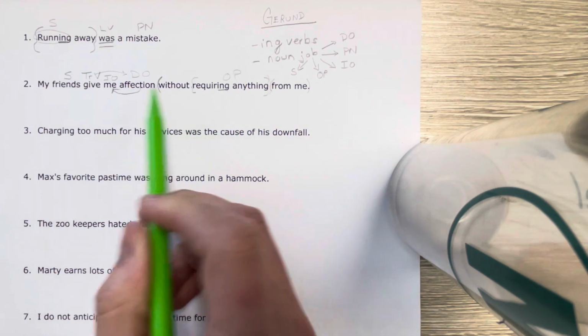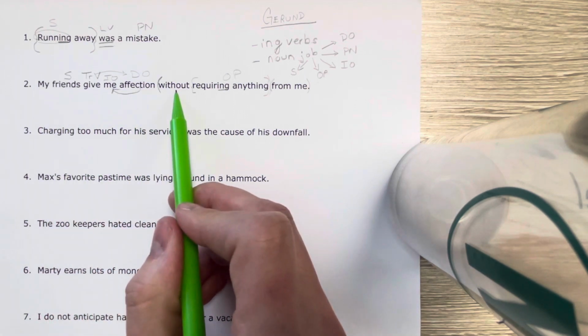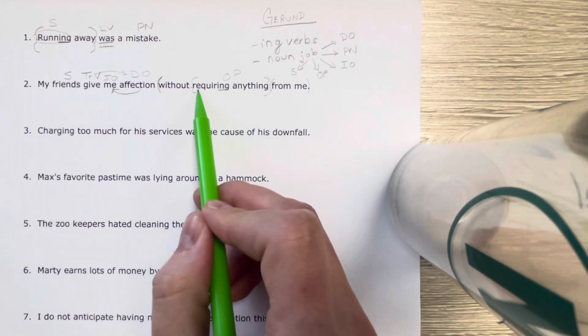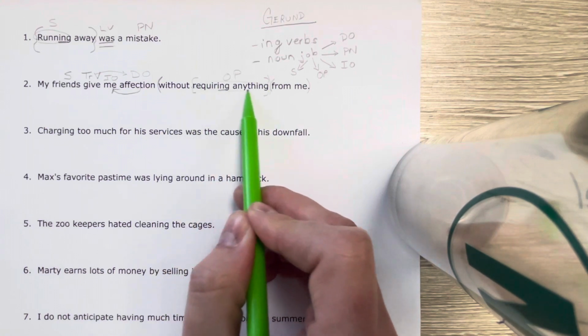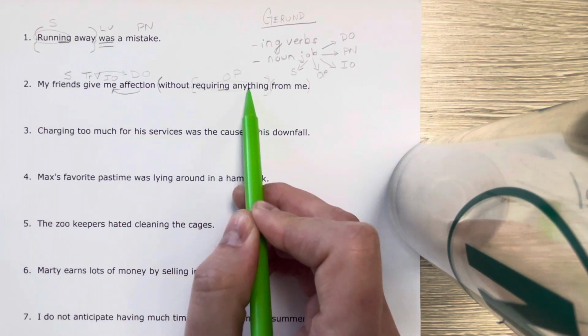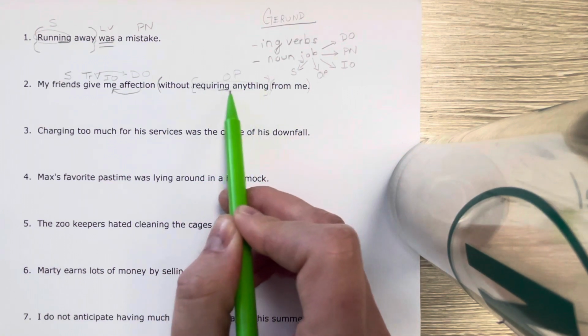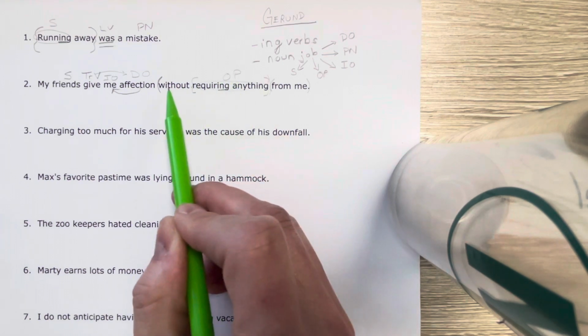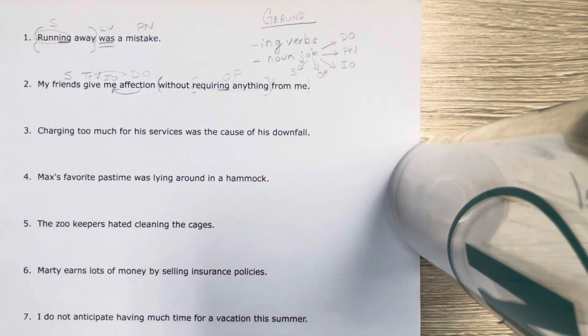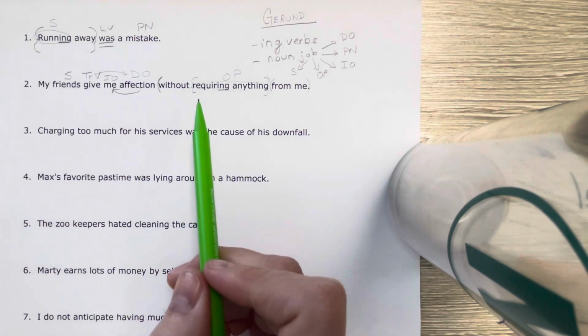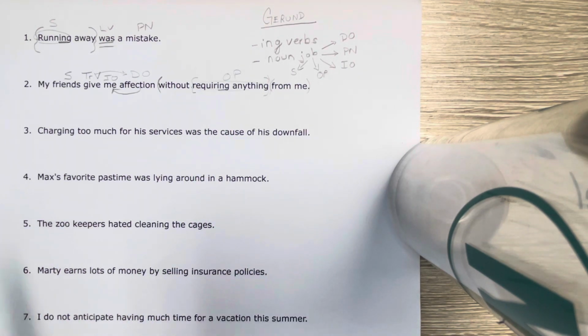So without what? My friends give me affection without what? Without requiring anything. All of that together, those two words, the gerund and its own object, together are the object of this preposition without. Notice how we're using all the stair steps that we've built so far in the year to try to get to that spot. There's a lot that goes into getting an answer like that. Let's look at another one.